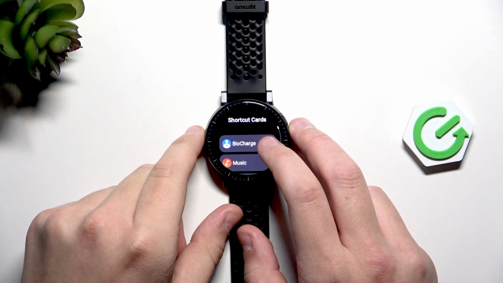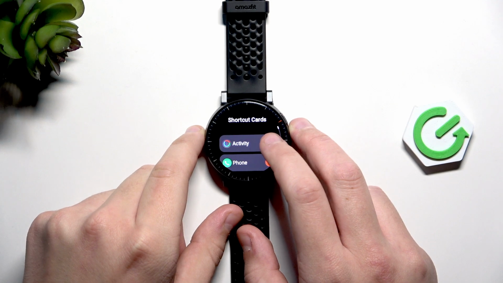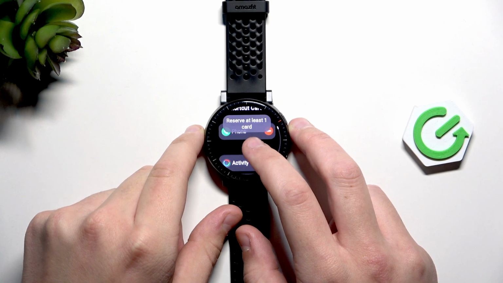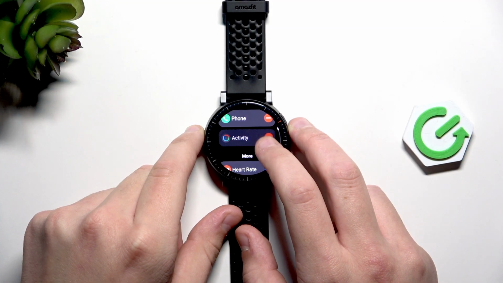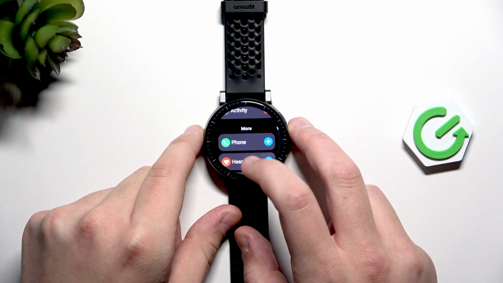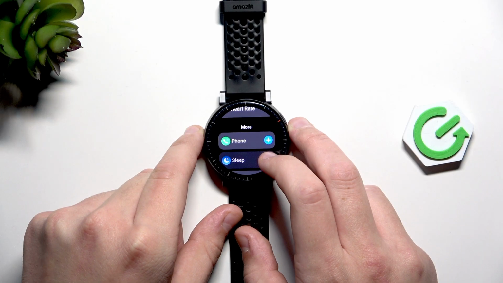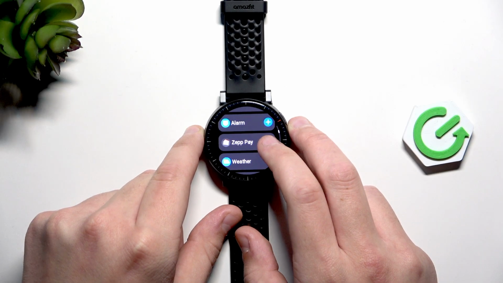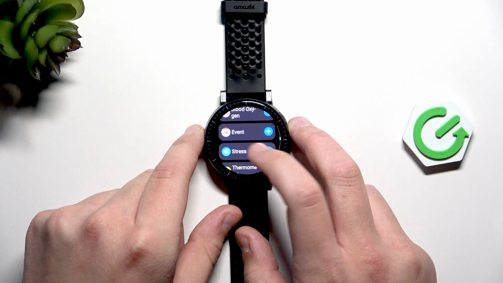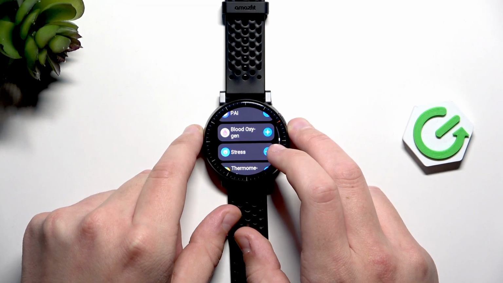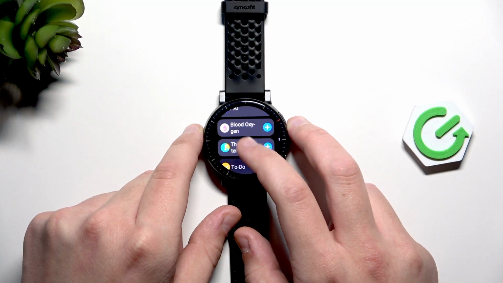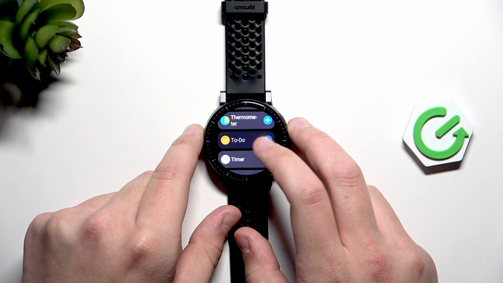So here we can get rid of every single shortcut card that we had, and we can add, let's say, one card. We want to get rid of the phone. Now we can add our heart rate, sleep for an example. We can add the Zepp Pay. Here we can scroll down and add events, stress, and for an example, to-do list.